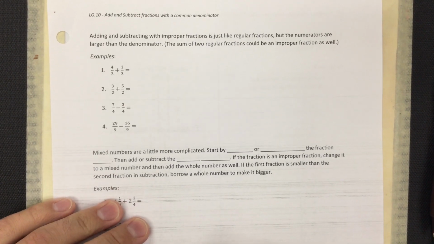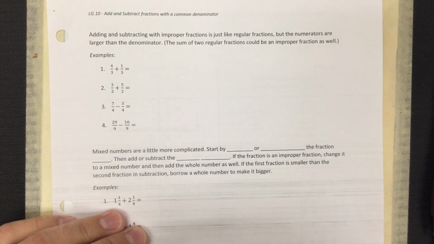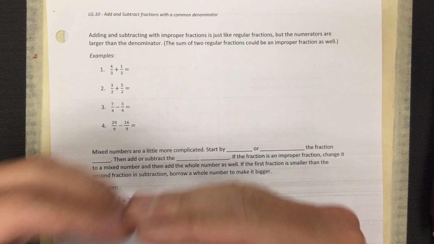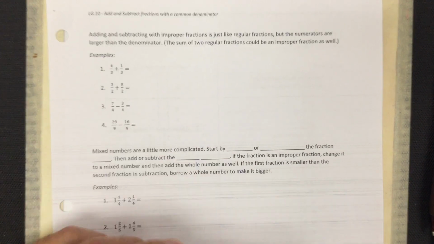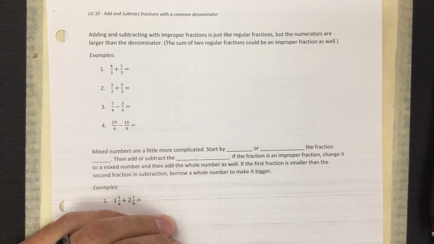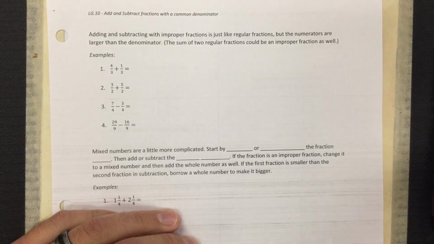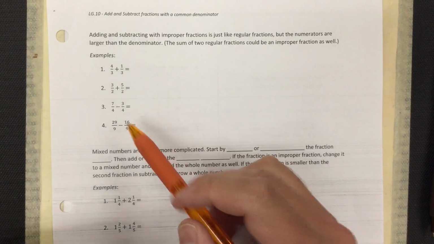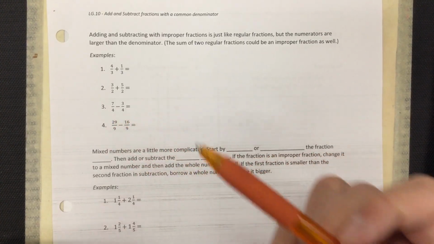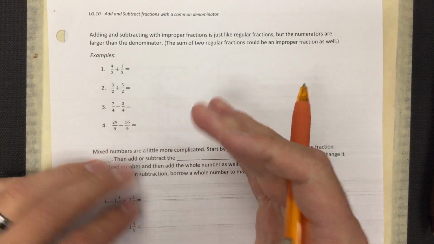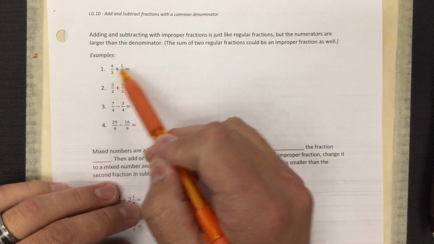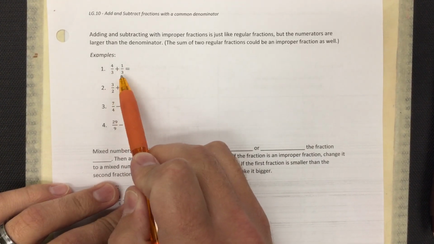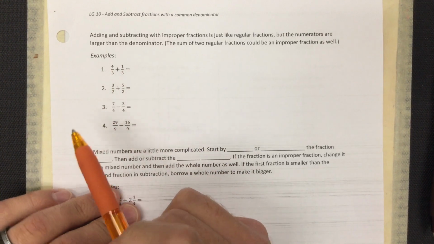Now, adding and subtracting with regular fractions is fairly straightforward. Improper fractions are just as simple. We're just dealing with bigger numbers. So we're going to look at a couple examples of how we add and subtract with improper fractions. And we just have to remember that it's exactly the same procedure. It's just dealing with the numerators, as long as the denominators are the same. So again, all these examples will have that.